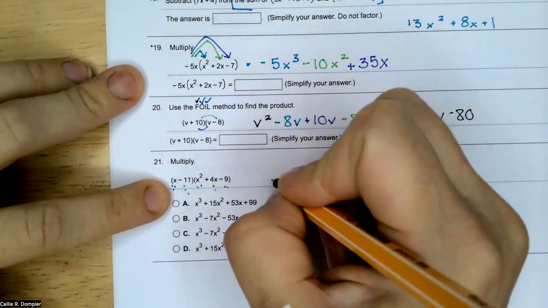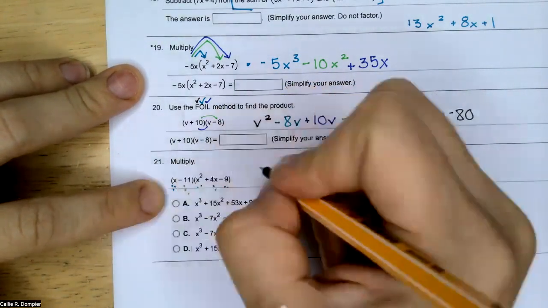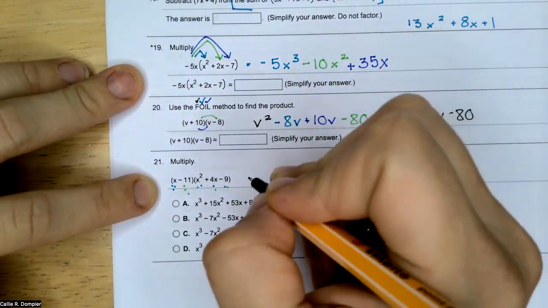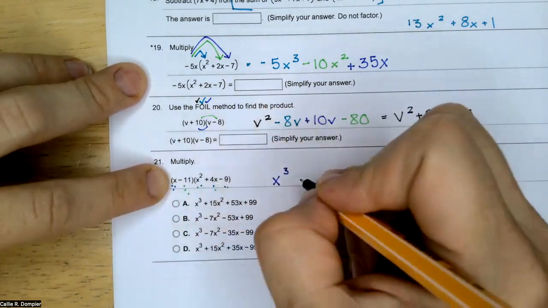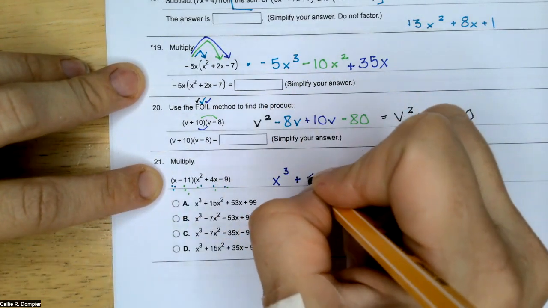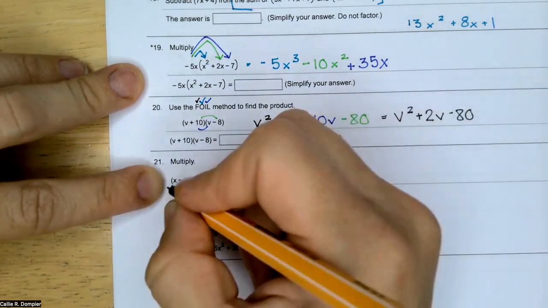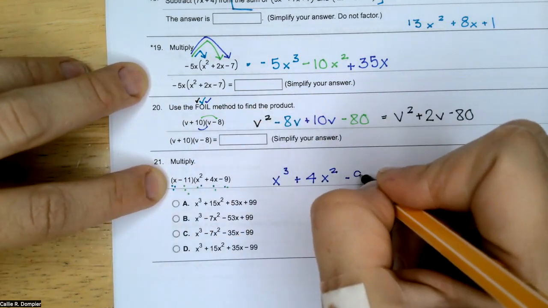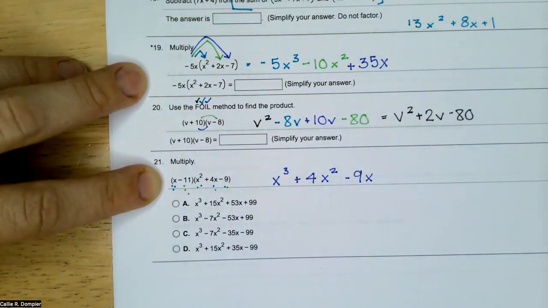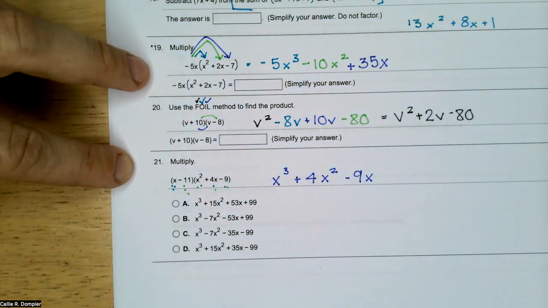X times x squared is going to be x to the third, right? X times a 4x is going to be a 4. X times x is x squared. And then x times a negative 9 is just going to be negative 9x. Good. So those are my x's.